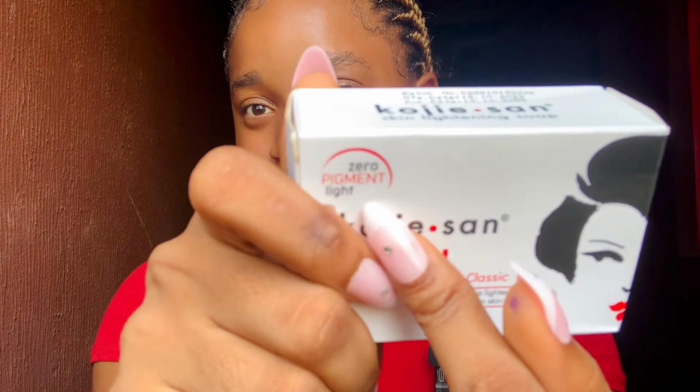This is something that I need to say. This Kojie Sand soap, if you don't know, you know it now, they actually repackaged their soap. The way they packaged their soap before is now different. This is also part of their new packaging, where they wrote zero pigment light. And also in their new packaging, the year differs by 4 years. I'm not saying that the one that differs by 2 years is fake. No, it is not fake. But that one is the old packaging, and this one is their new packaging, which differs by 4 years. This is just something that some people find confusing, and I really need to point out.